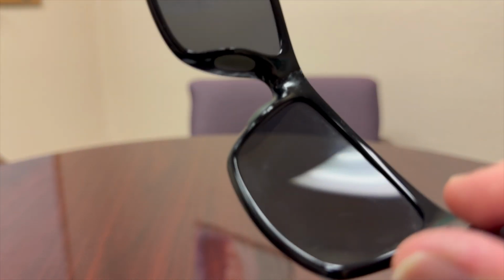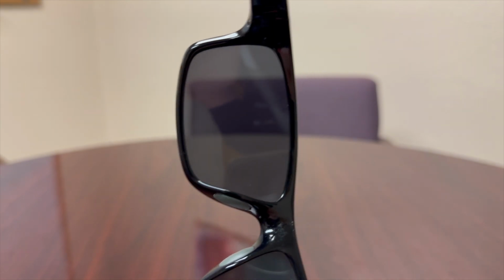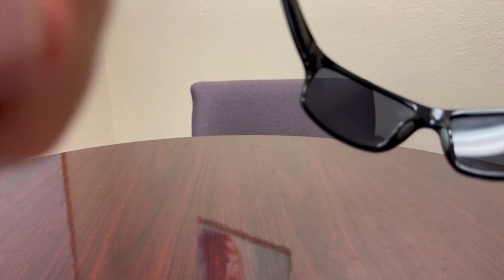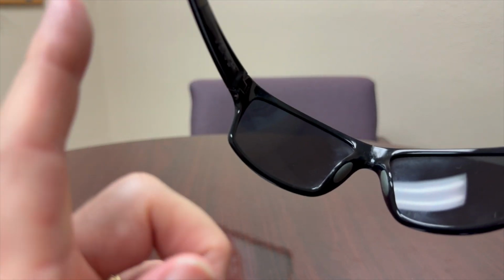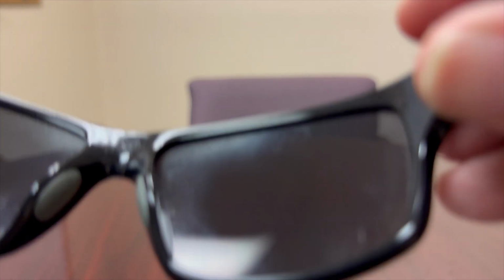But if I rotate it 90 degrees, what has happened is that when it's in the normal position, it's rejecting horizontally polarized light like that. But if I rotate it 90 degrees, it's going to be rejecting vertically polarized light like that. So again, horizontally polarized light, we're not seeing it.